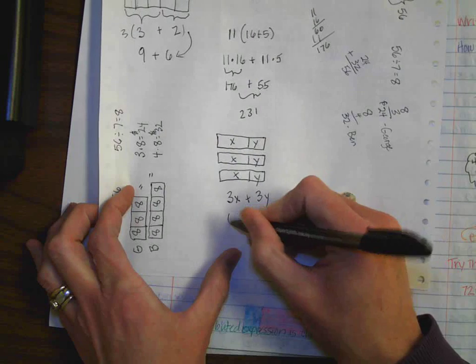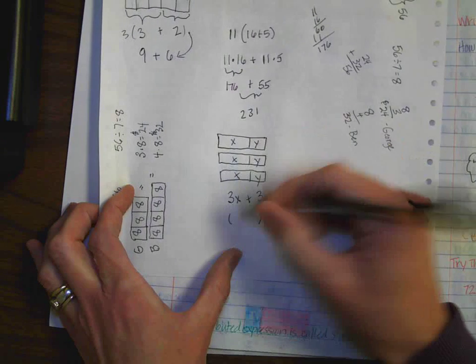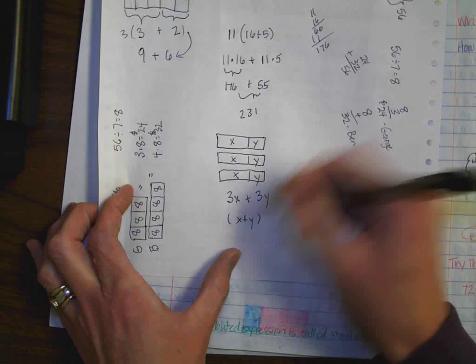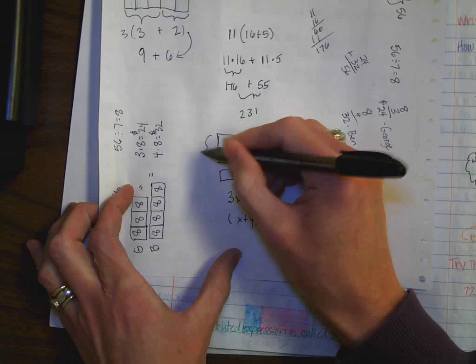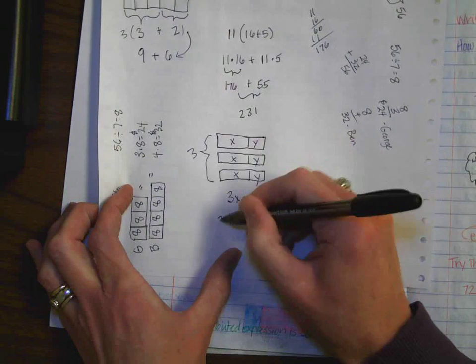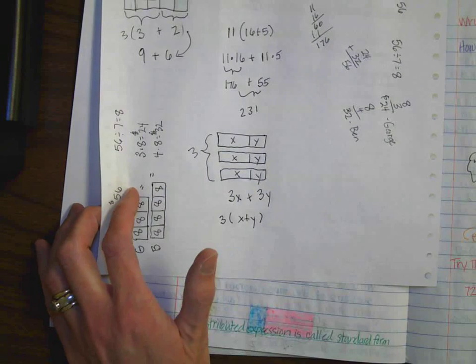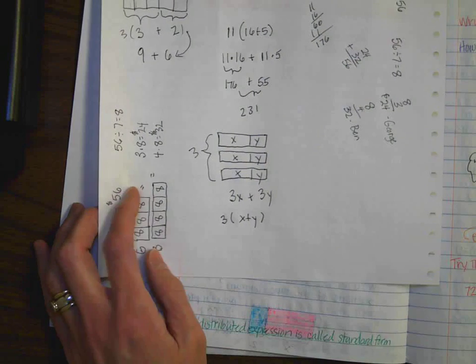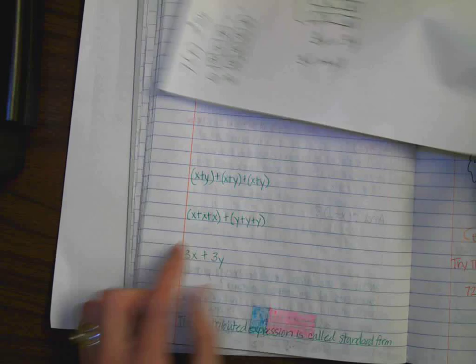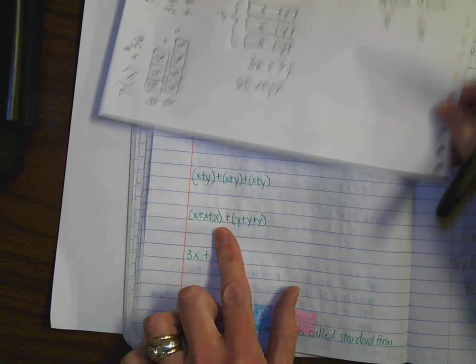And the way that we can undo that even further is, what is the section of tape, x plus y, and then how many times do we see it? We see it 3 times. So that's working backwards with the distributive property, which is what this example is asking us to do.